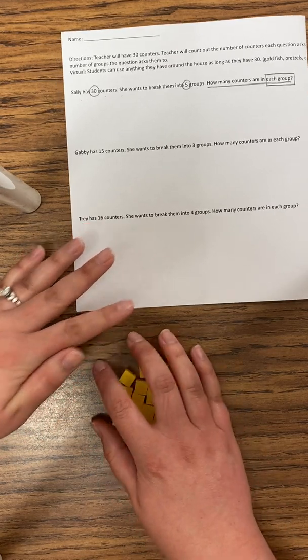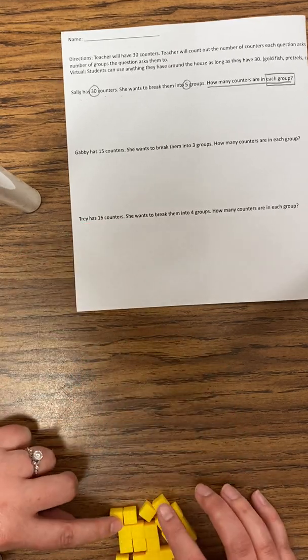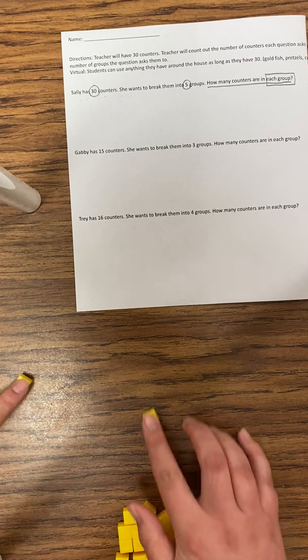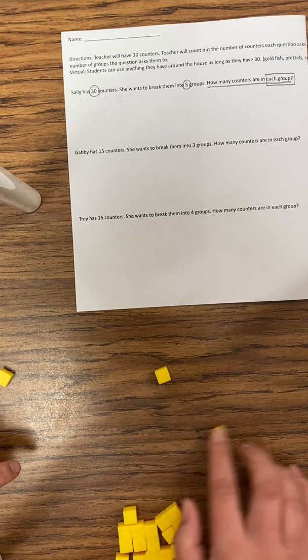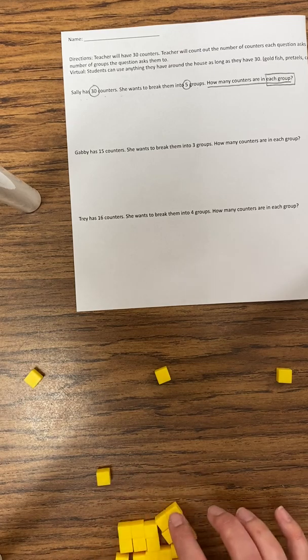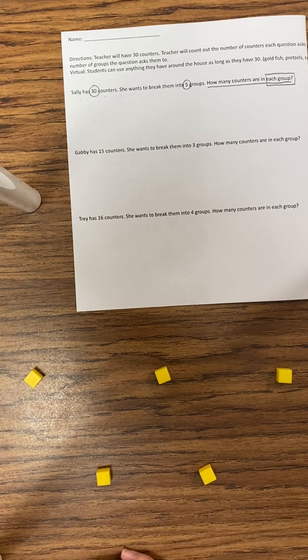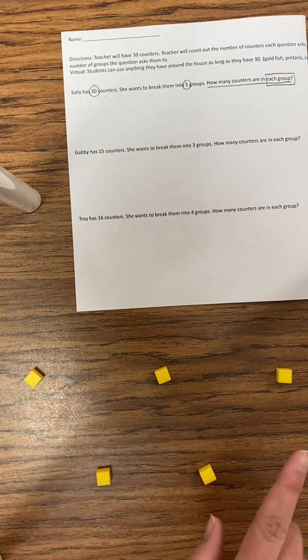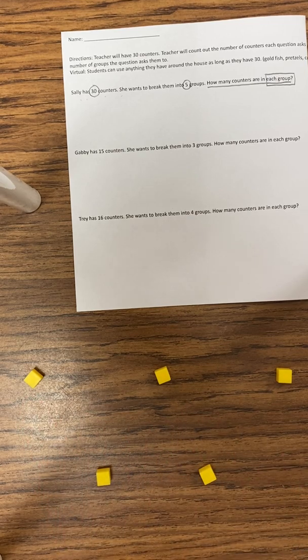What I'm going to do is put one little cube into 5 groups. So we got 1, 2, 3, 4, 5. I have 5 groups right now. Now I need to make sure that I put an even amount in each group.